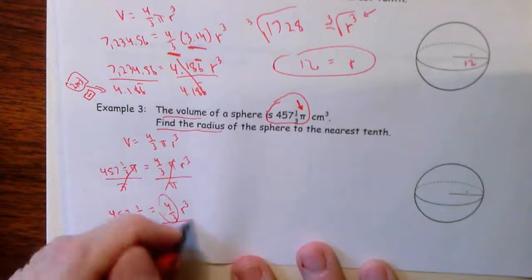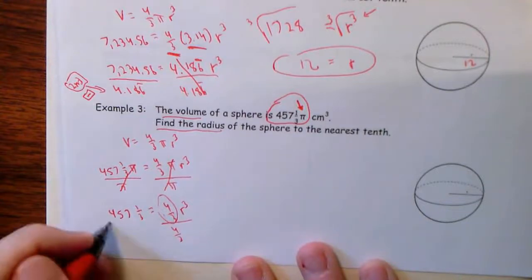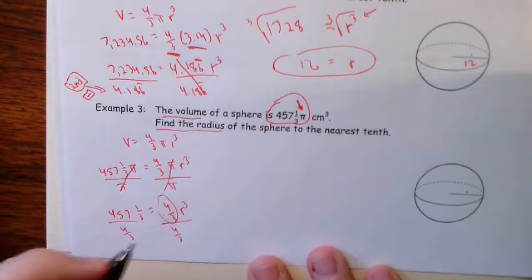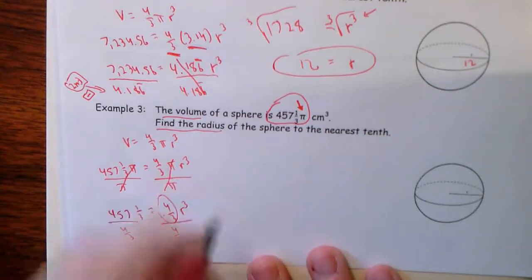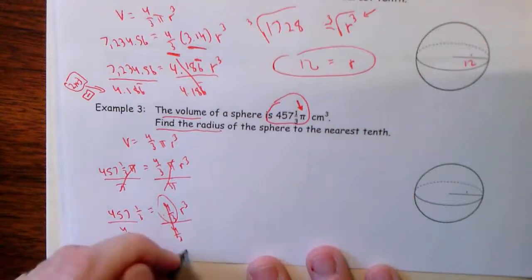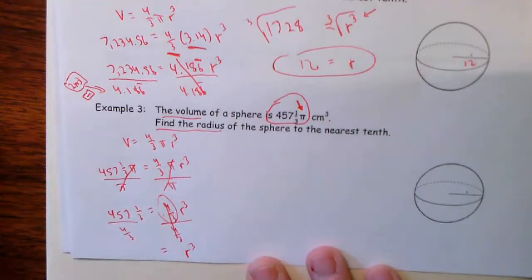And to do that, we can divide both sides by 4/3, or you could multiply both sides by 3/4. That would be the same thing, right? Dividing by 4/3 is the same as multiplying by 3/4, or 0.75. So this will cancel out that, and you'll have r cubed equals, and I think you get 343.